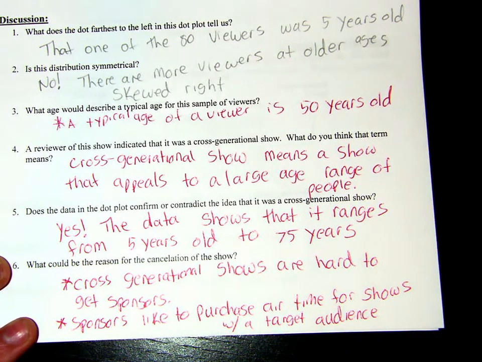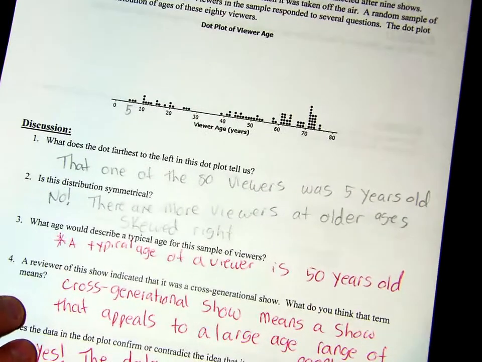Okay, so let's continue and move on to the next one. With the next one, let's turn the page. For exercise 1, they want to know approximately where would you locate the mean or the balance point of the above distribution. We said that our mean in the last problem, so a typical value, would be about 50 years old.